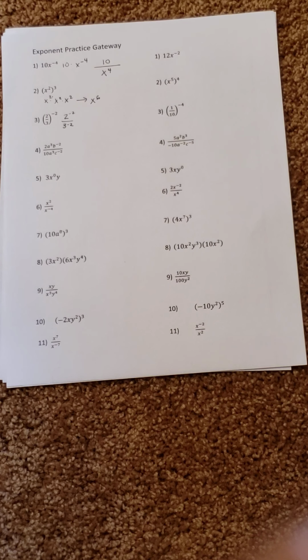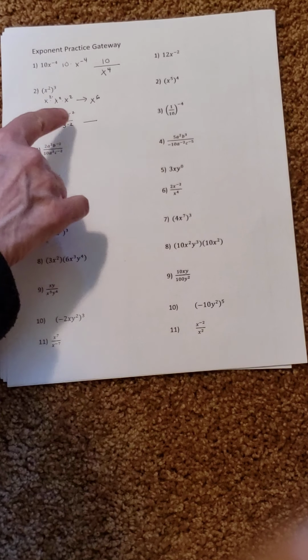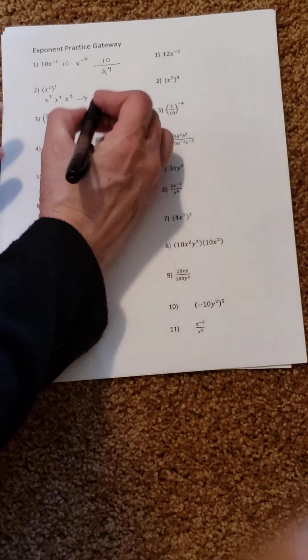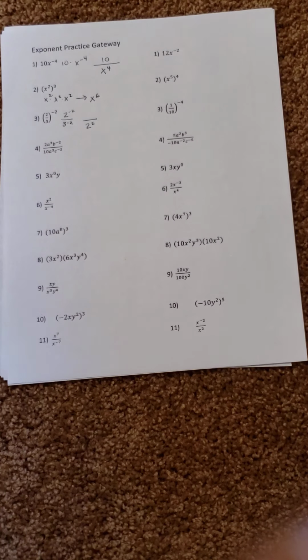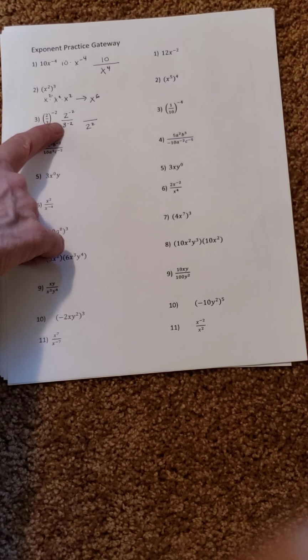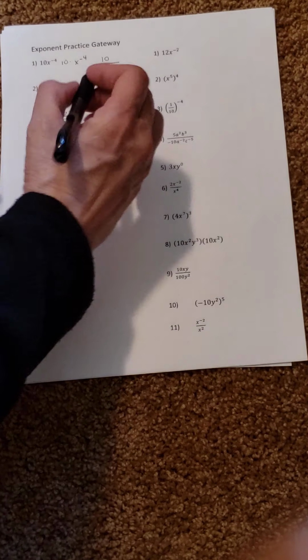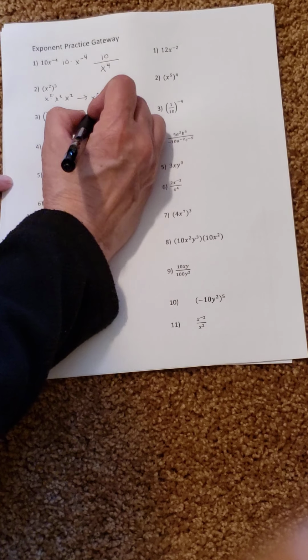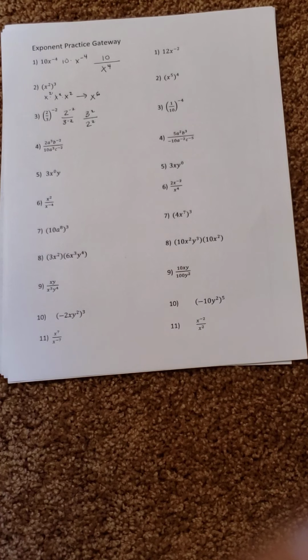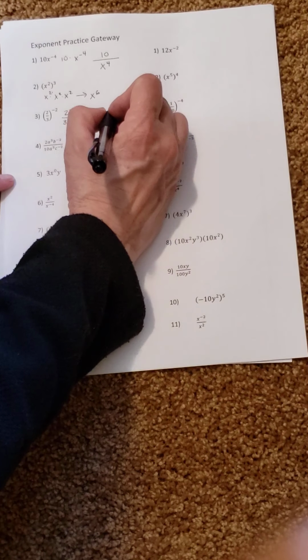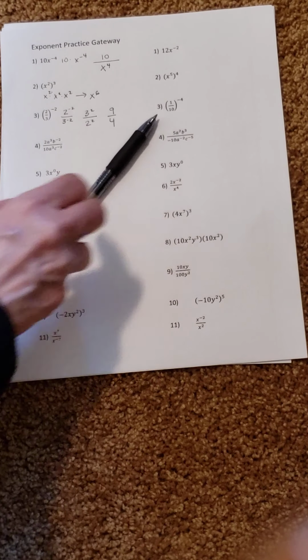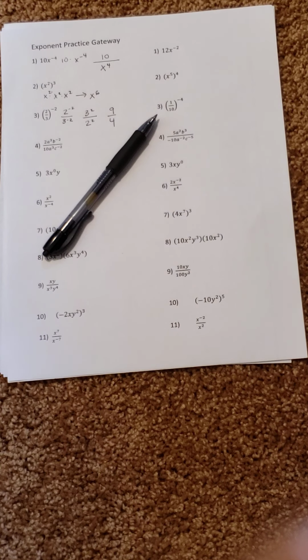The next step is to make the terms with negative exponents cross the bar. I see the 2 has a negative exponent. When it crosses the bar, it becomes positive. The 3 also has a negative exponent. When it crosses the bar and goes upstairs, it becomes 3 squared. You're welcome to leave it like this, or you can write 9 over 4. Take a minute to explore what that negative exponent does to the fraction in number 4.